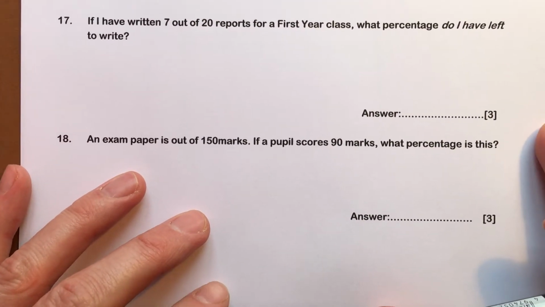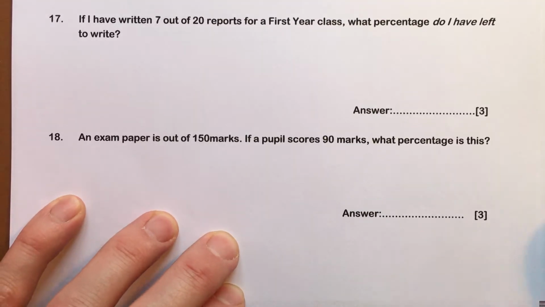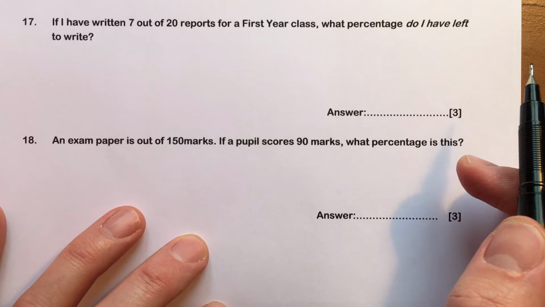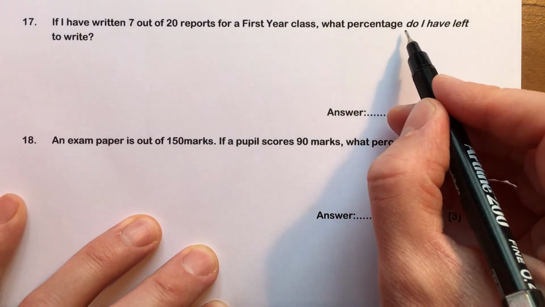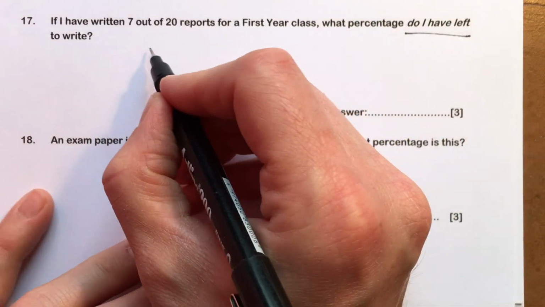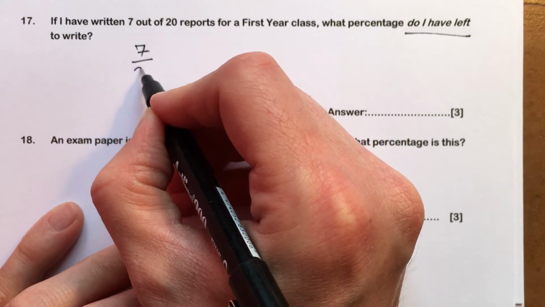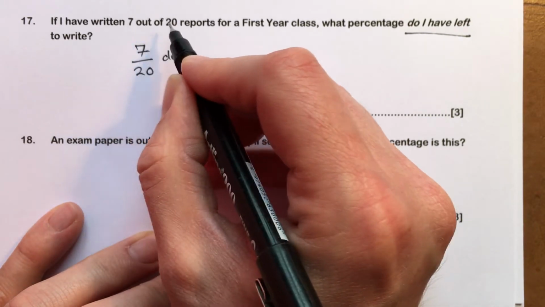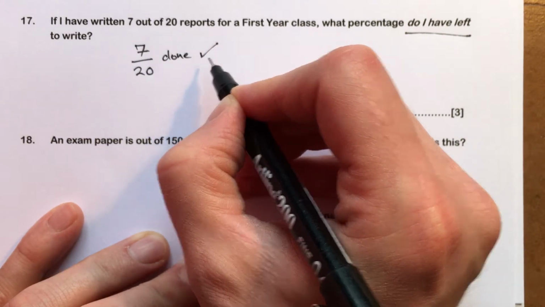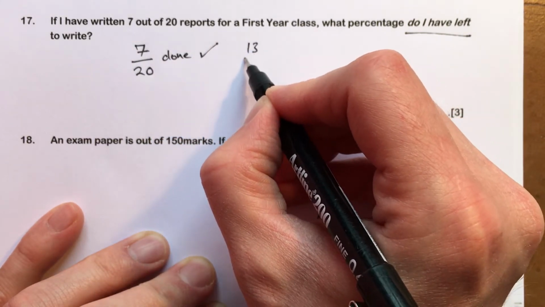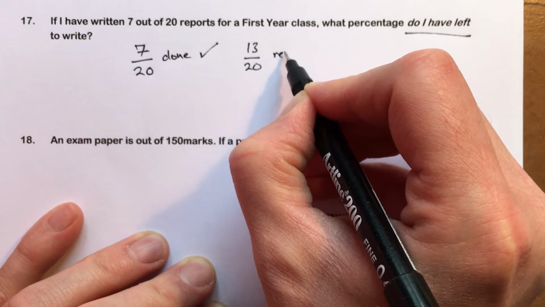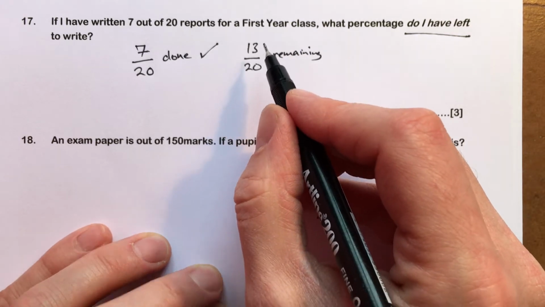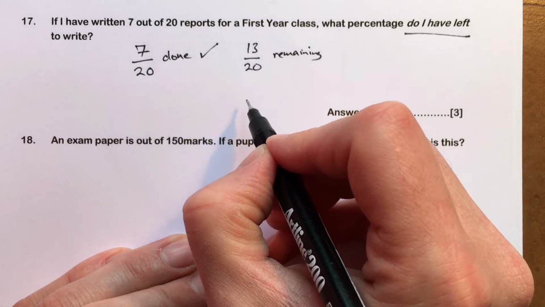Here we go. If I have written 7 out of 20 reports for a first year class, what percentage, let's read the question properly, do I have left? It's even put in italics for us, it's clearly a thing. So 7 20ths are done. I have written 7 out of 20. Woohoo! Which means I've got 13 out of 20 remaining. Boo hiss.